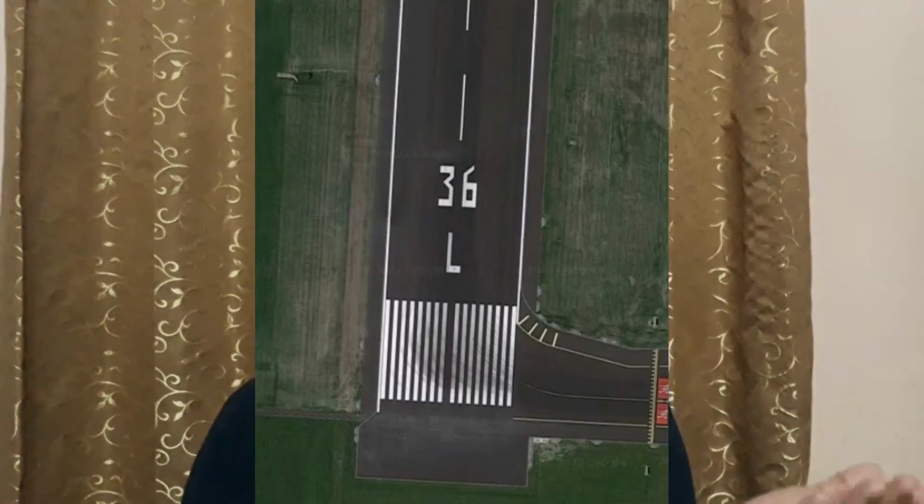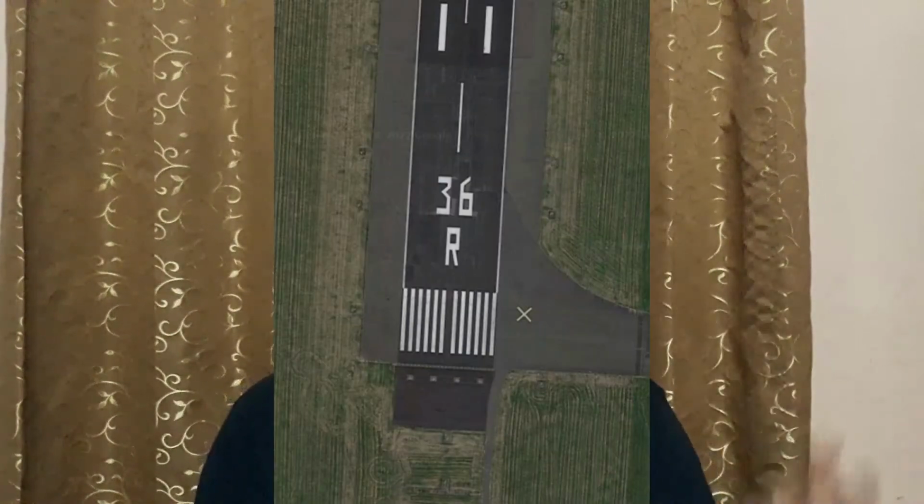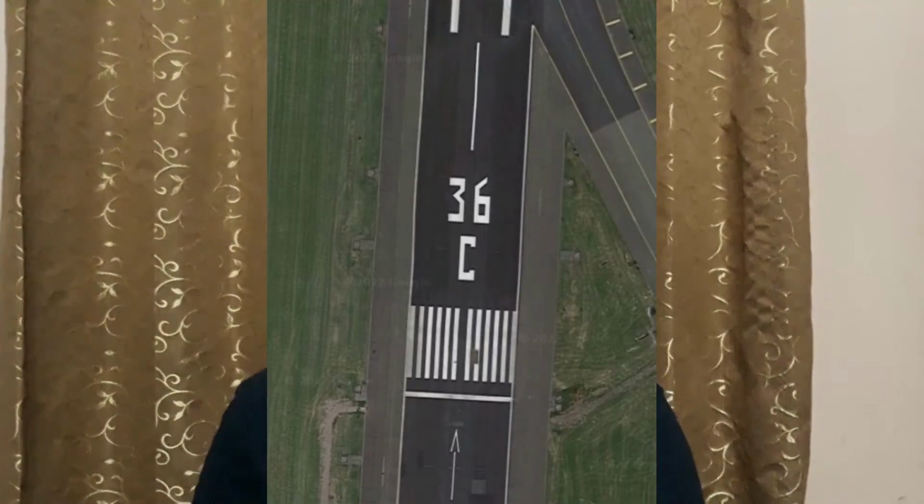In this picture it is written left, and for the other runway it is written right. Now what if there are three parallel runways? Then the middle runway will be marked as center. So that's it about the runway numbers.